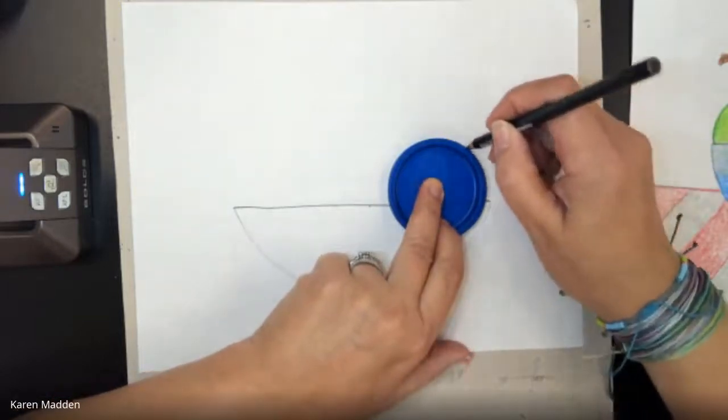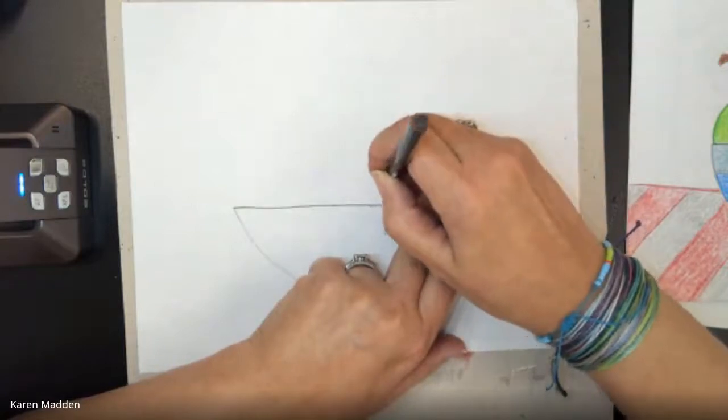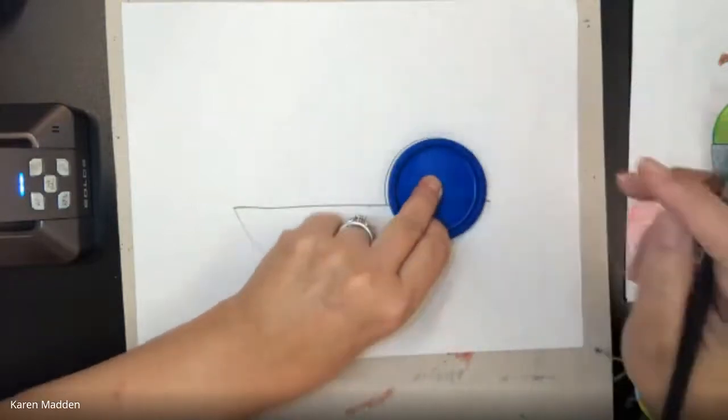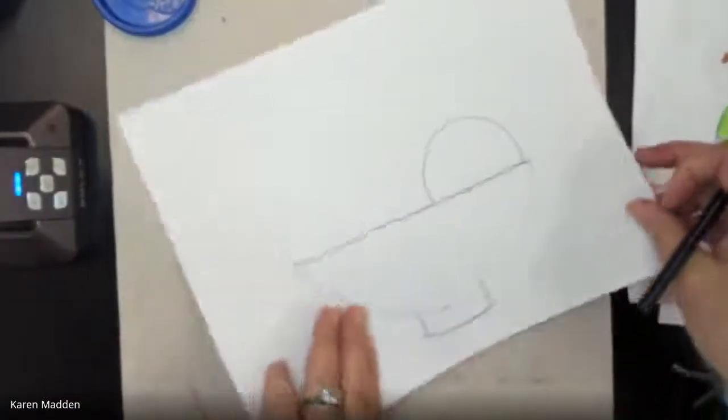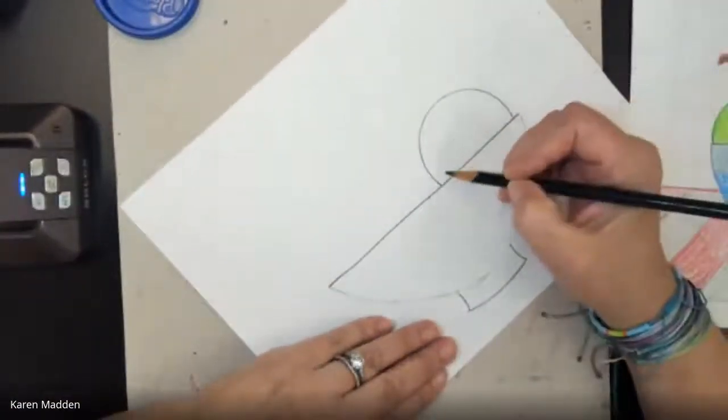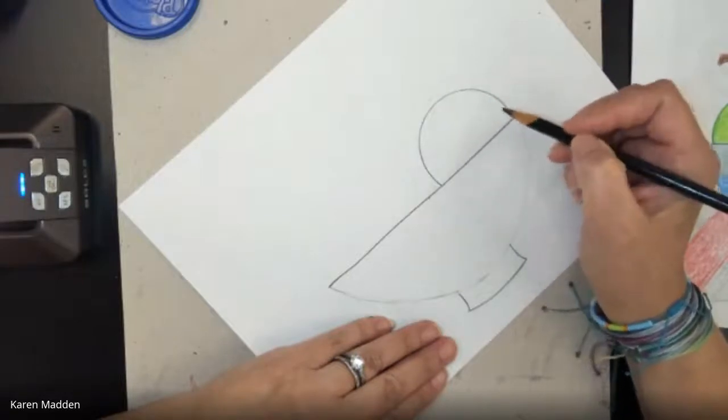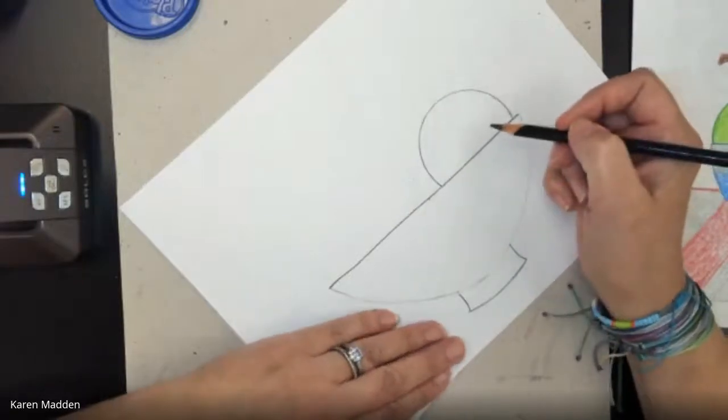So you guys are going to very gently trace around an object that you have at home, or you can freehand, and let me show you how to do that. So this would be the first apple. It is obviously in the front.